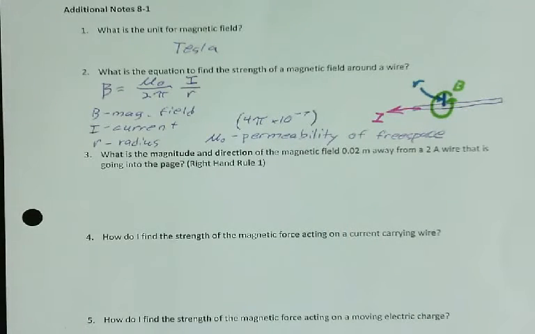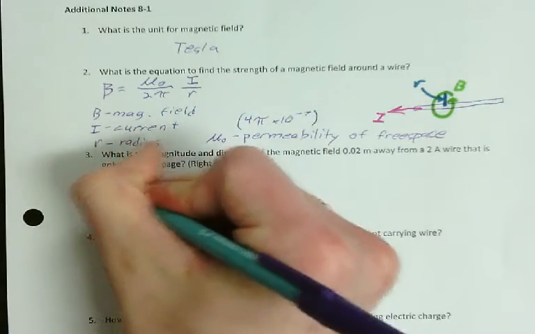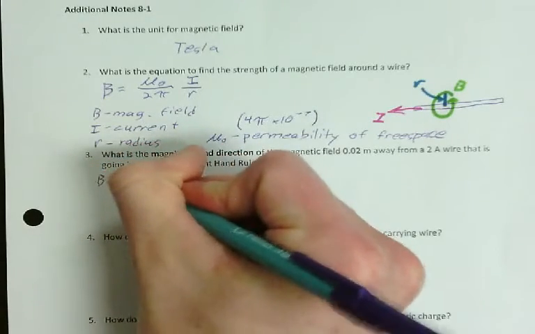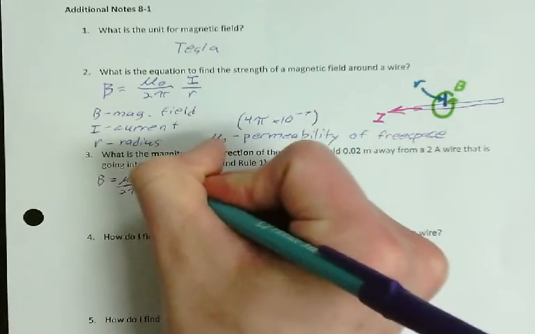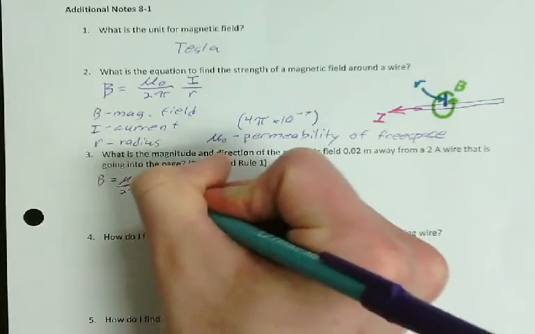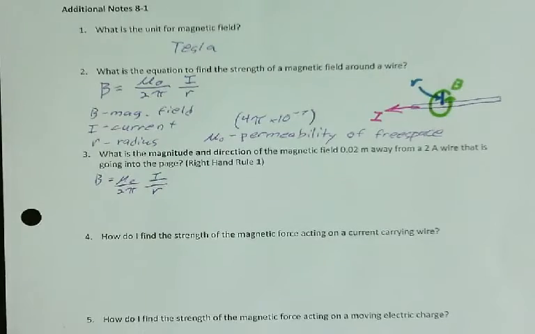All right. So number 3, what is the magnitude and direction of a magnetic field 0.2 meters away from a 2 amp wire that is going into the page? So this is called the first right-hand rule. Let's start with our equation, B equals mu naught over 2 pi times I over R. So what are we given?